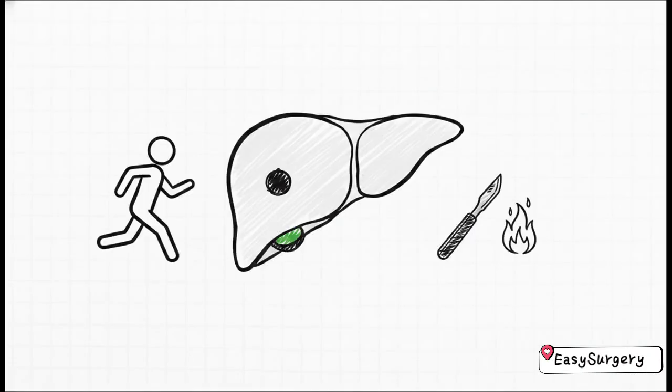Starting off with stage 0, which is the very early stage, I want you to picture the absolute ideal clinical scenario here. We're looking for a tiny single tumor, 2 centimeters or less. Crucially, they have perfectly preserved liver function and a performance status of 0, meaning they're completely asymptomatic and active. Because we're catching this so early, our treatments are aggressive and curative. We're talking resection, ablation, or even transplantation for highly selected patients.